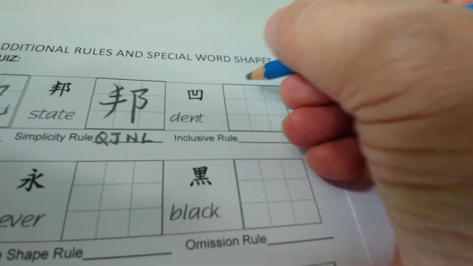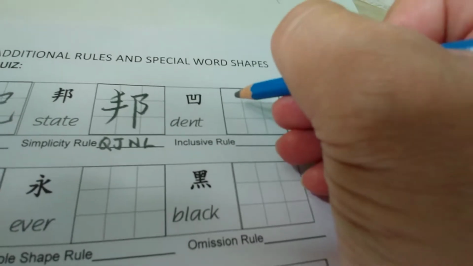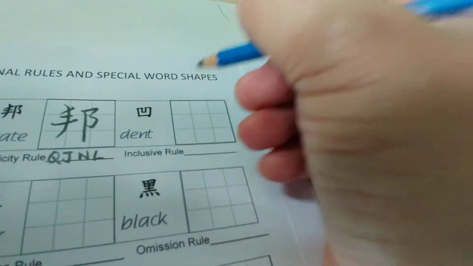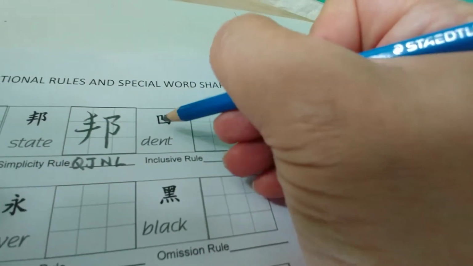And this one I have shown you in lesson 3, I remember. It's a very interesting word, okay? It's a symbolic word, okay?